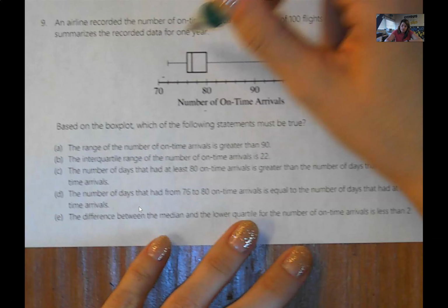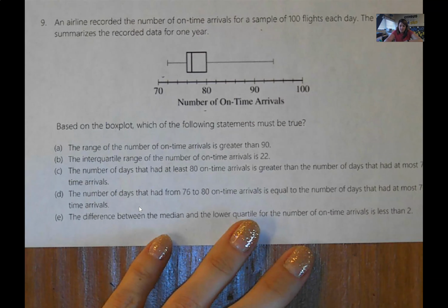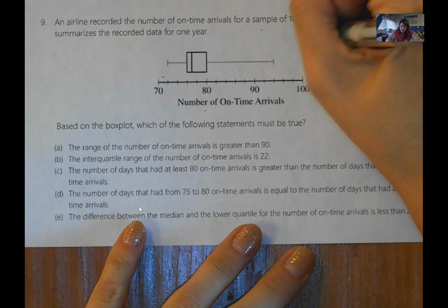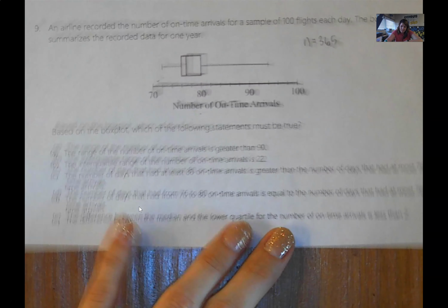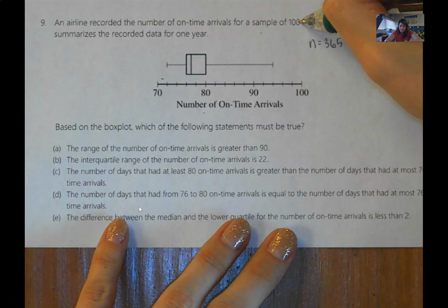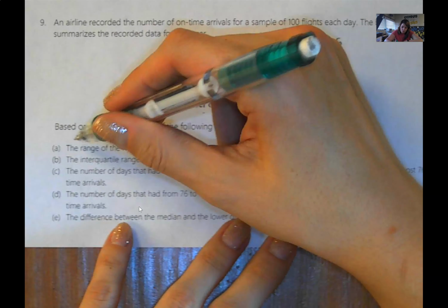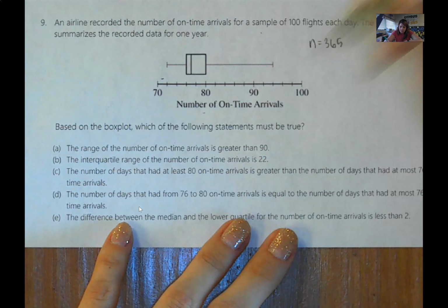An airline recorded the number of on-time arrivals for a sample of 100 flights each day. The box plot below summarizes the data recorded for 1 year. So we're thinking that N is 365. And then on each day, they looked at 100 flights. So they did this 365 days, and each day looked at 100 flights. Okay, based on the box plot, which must be true? A: The range of the number of on-time arrivals is greater than 90.